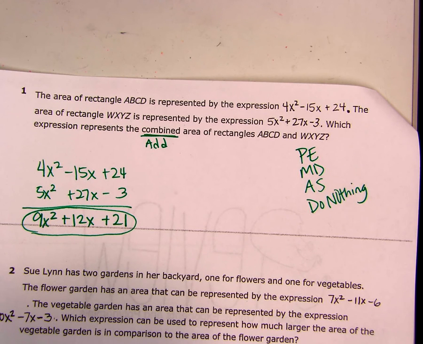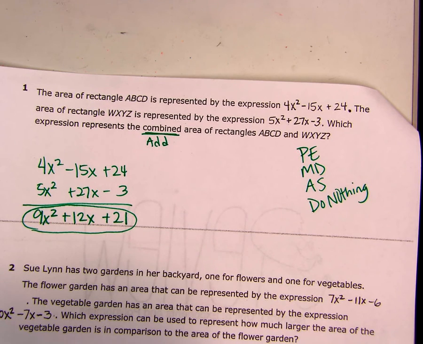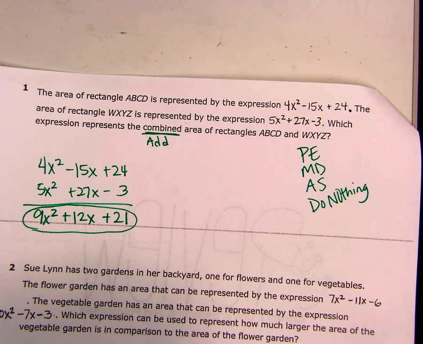All right, press pause on the video for a second and talk with your group about this question, about what you need to do to be successful on tomorrow's test. When the groups have finished talking, then you can press play again.